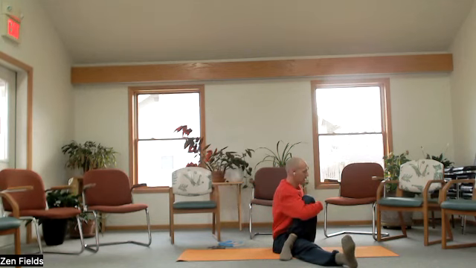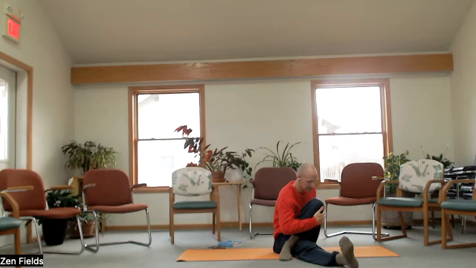And then when you're ready to step it down, reverse those elbows. So the opposite elbow wraps around the knee and comes to the back and turn, twist. So you're still getting a stretch to the outer hip, and you're also getting a twist to the back. All right, great. And then come back to center.